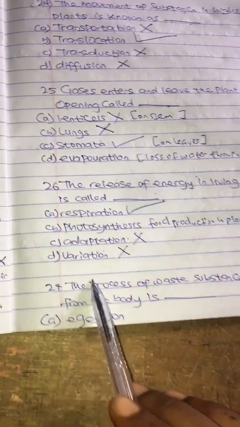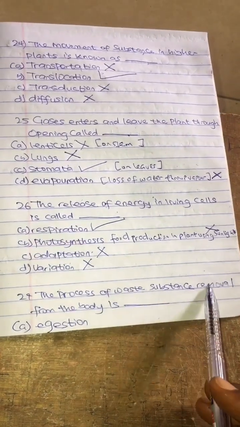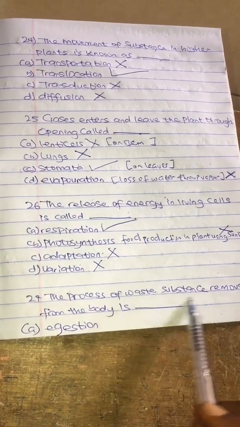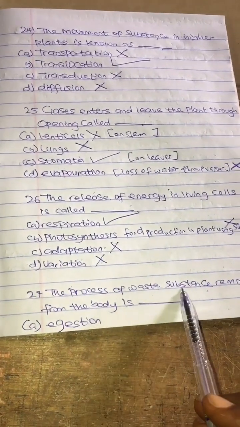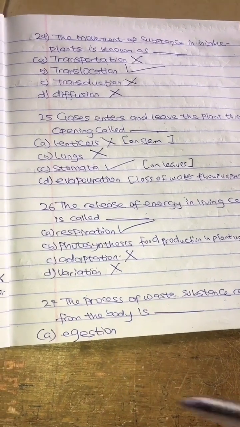Question 27. The process of waste substance removal from the body is dash. Waste substance on the body. A. Ingestion.